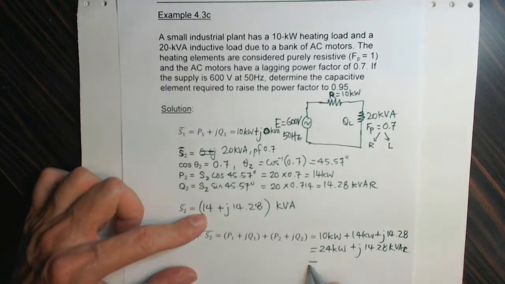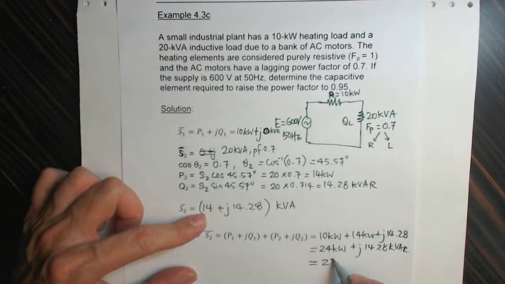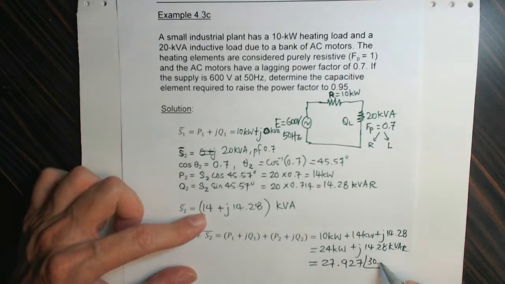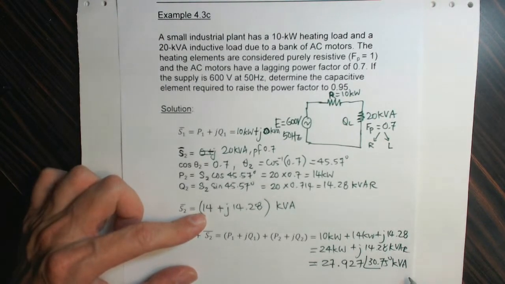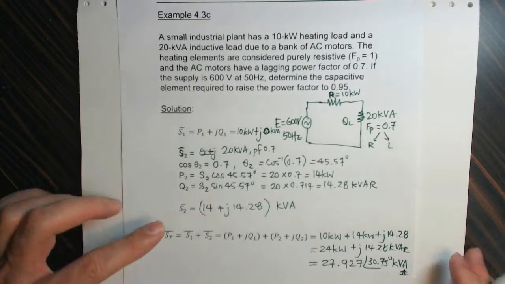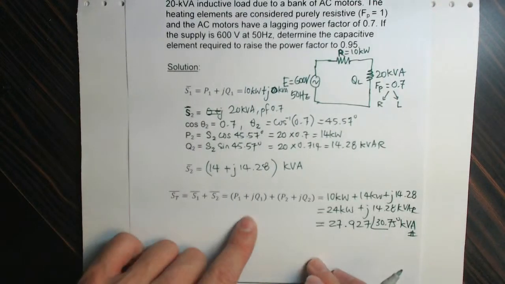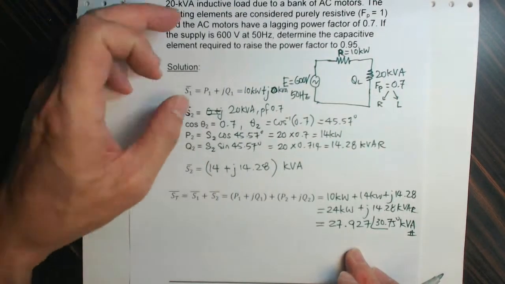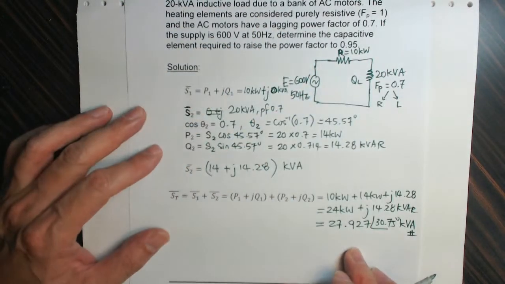Convert this back to polar form, that's about 27.927 at an angle of 30.75 degrees kVA. So that is the total apparent power, or complex power, of the present system.